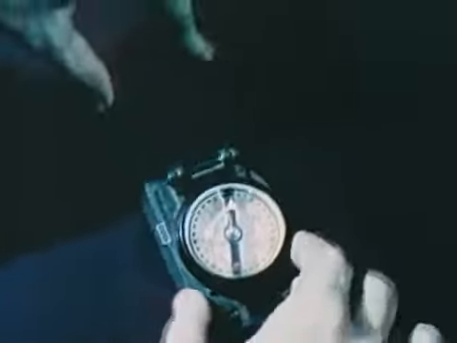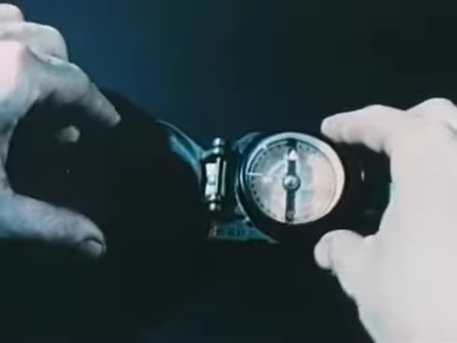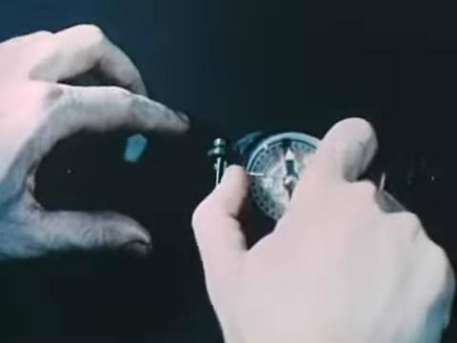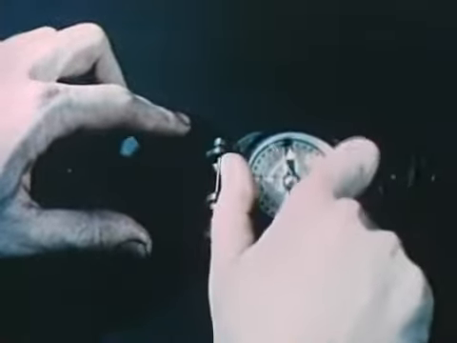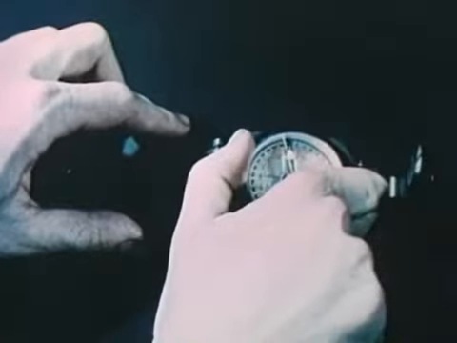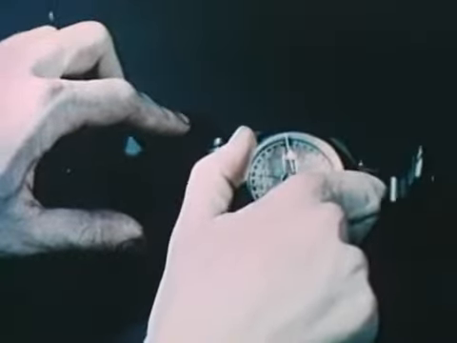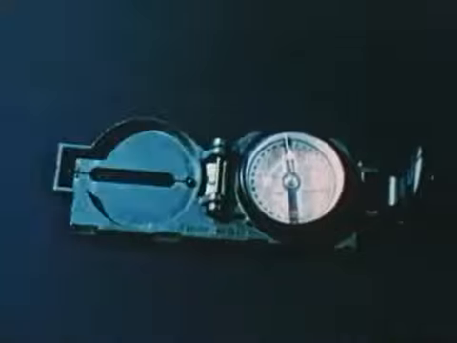Rotate the compass so that the arrow lies directly under the luminous line. Then sight along the line indicated by the two luminous dots at each end of the sighting wire, and this will indicate your azimuth. If it is light enough to make out steering points along your route, make use of them.